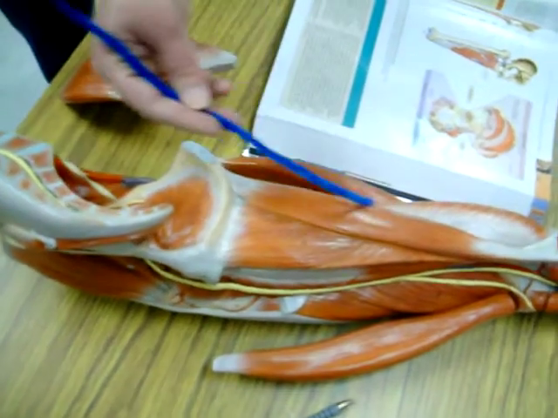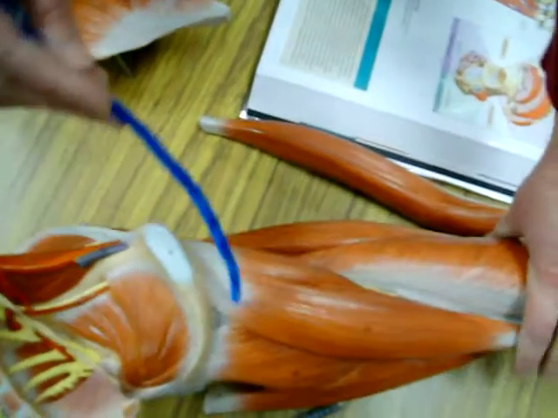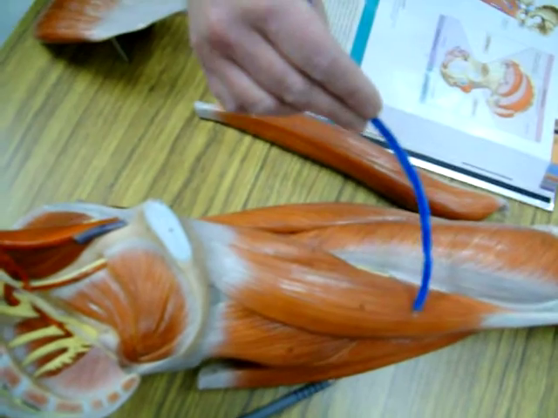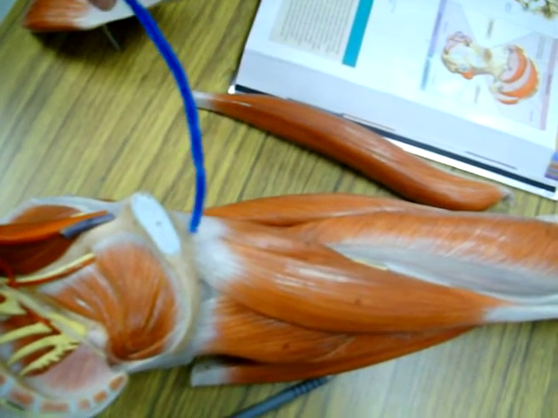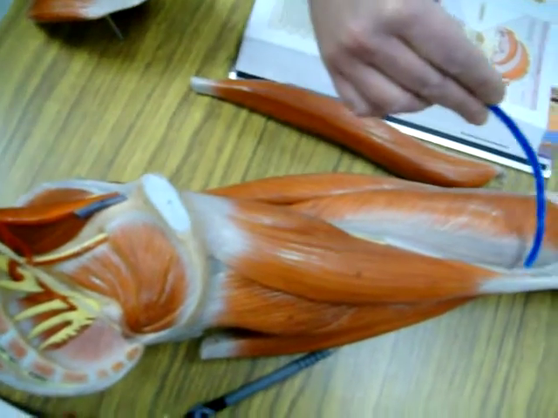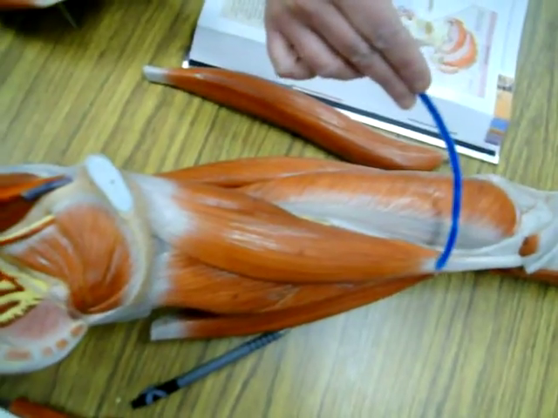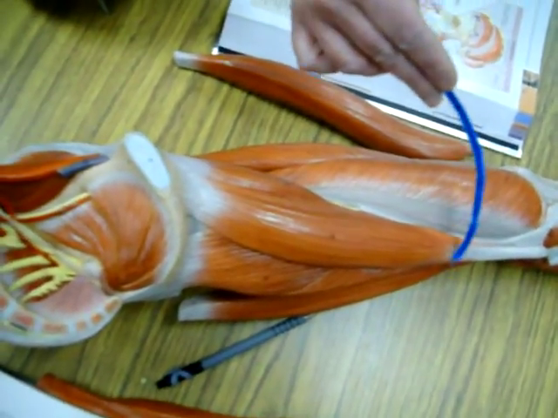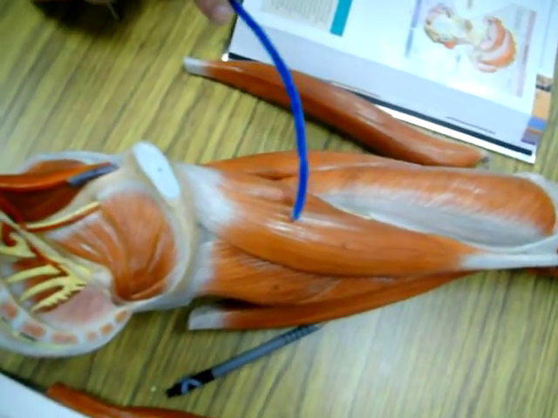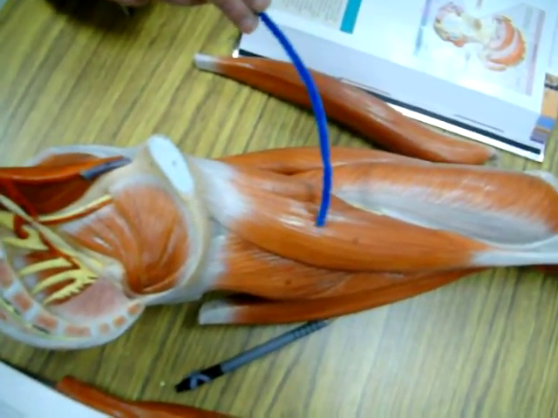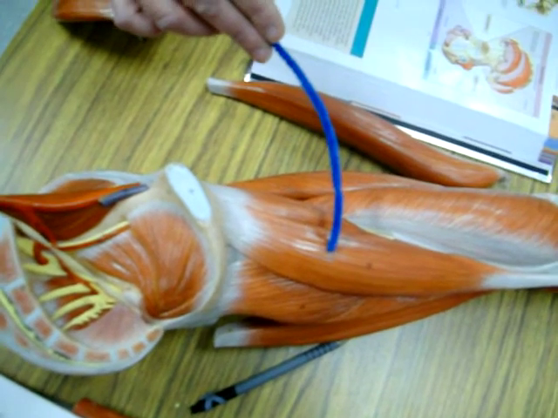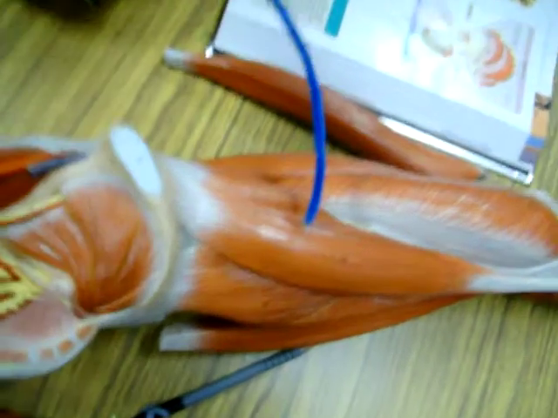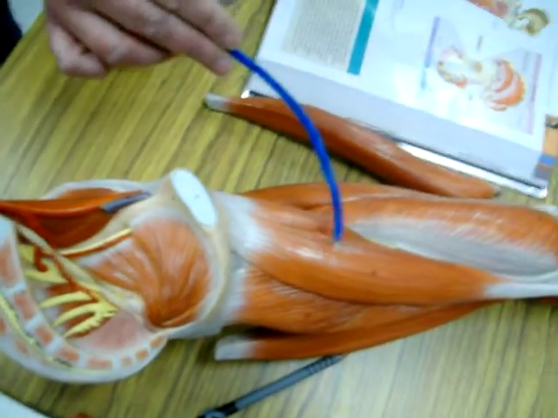The gracilis. The origin is the inferior ramus of the pubis. The insertion point is the medial surface of the tibia inferior to the medial condyle. The action is flexion and medial rotation at the knee, adduction and medial rotation at the hip, innervated by the obturator nerve, L3 through L4.